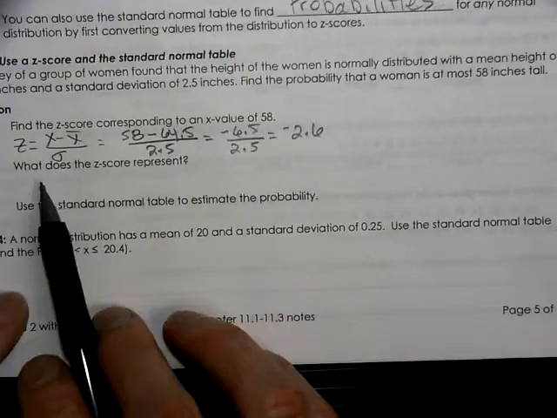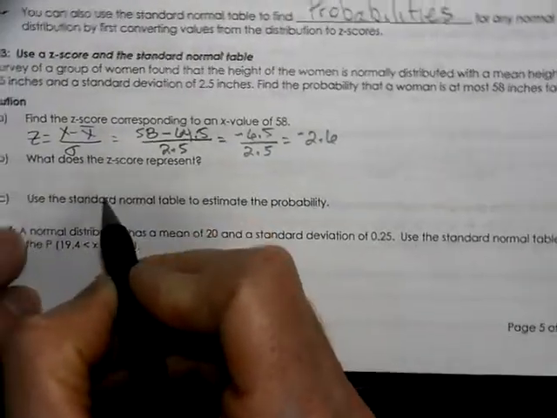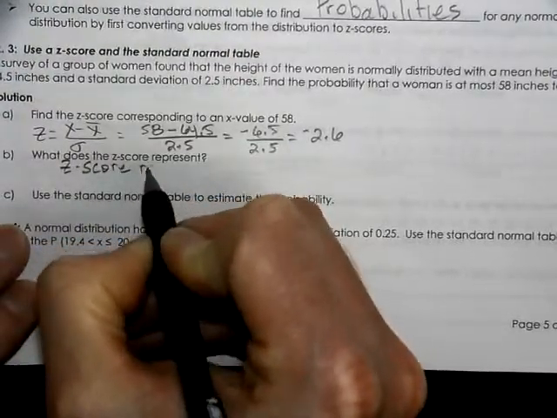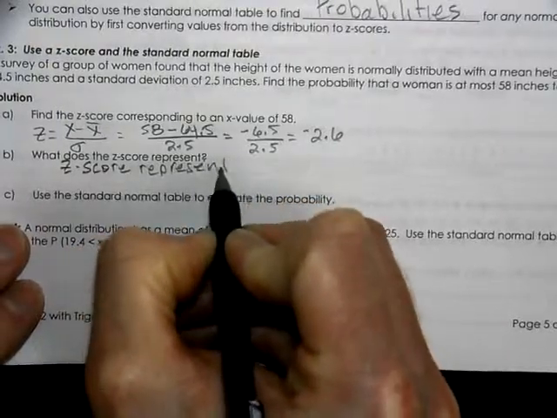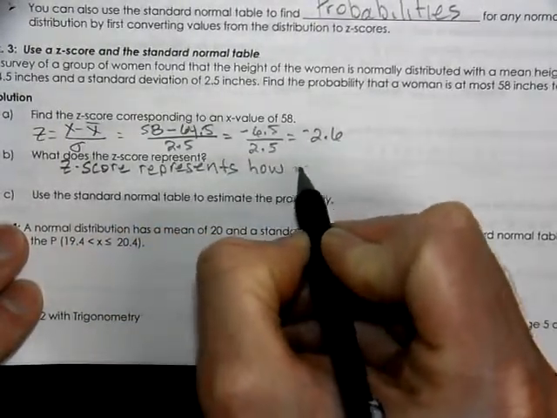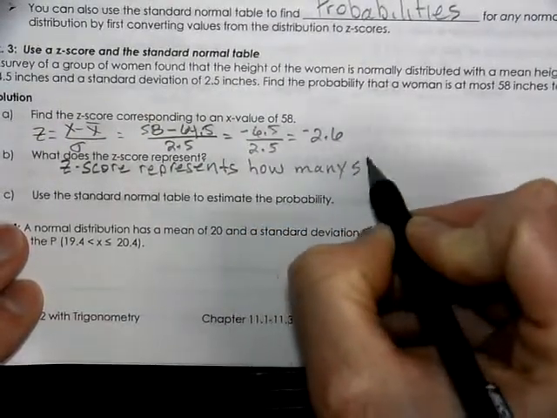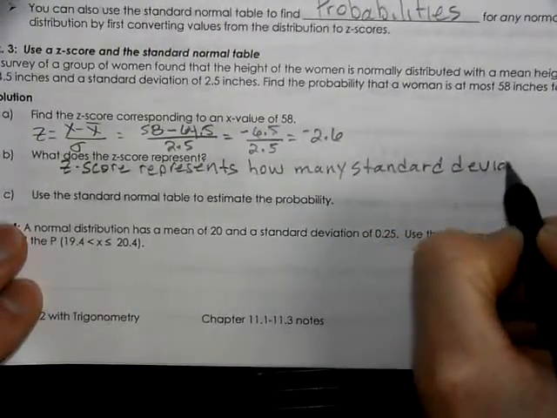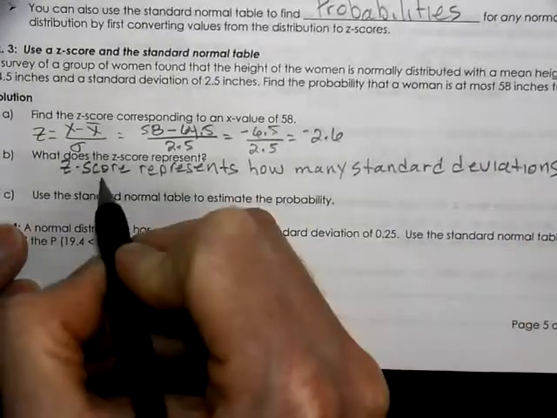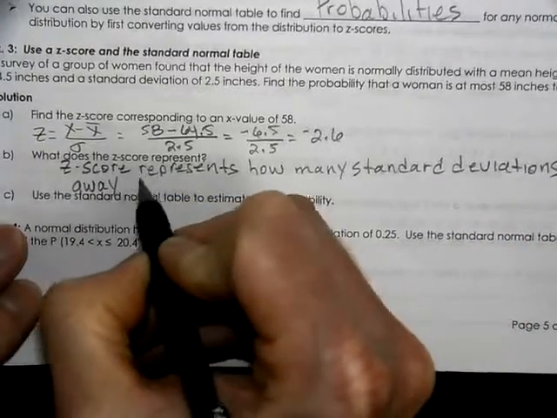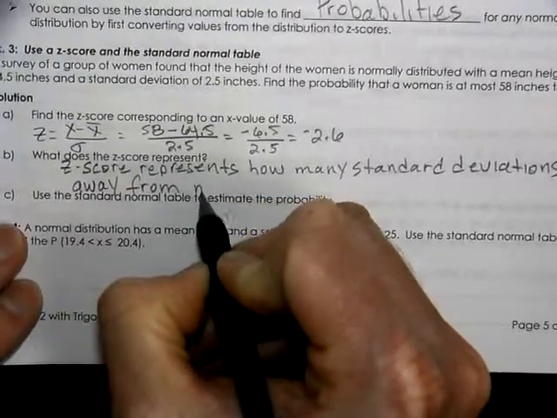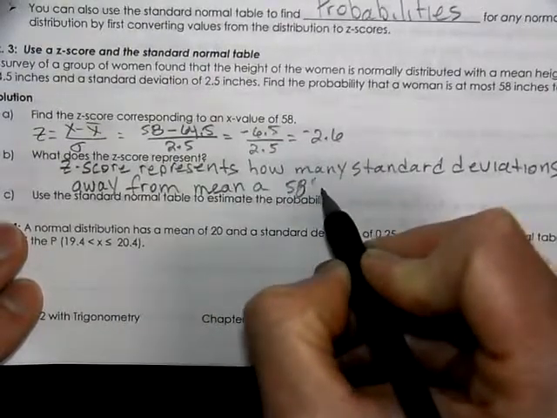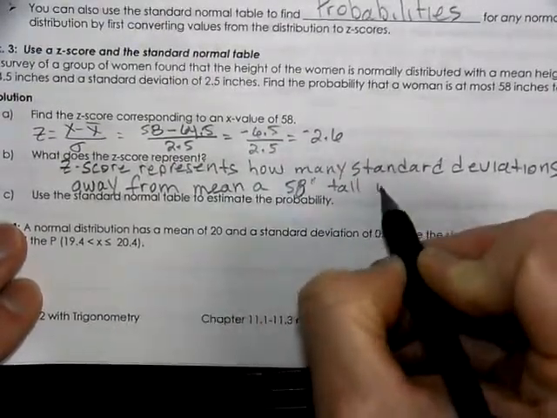We found the z-score. What does the z-score represent? Z-score represents how many standard deviations away from the mean a 58-inch tall woman is.